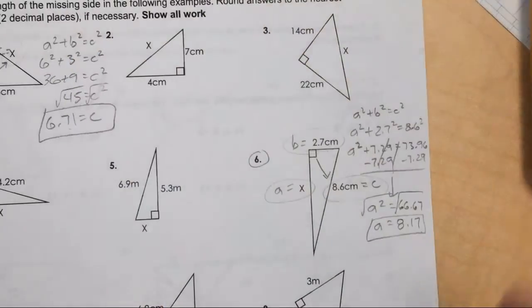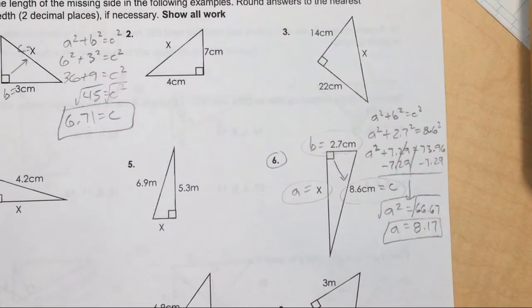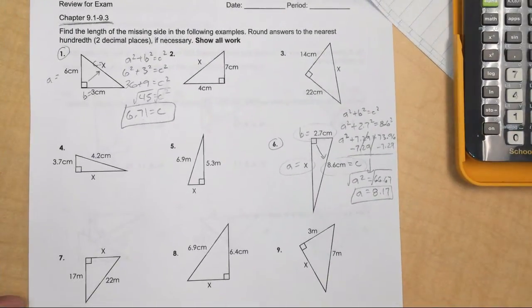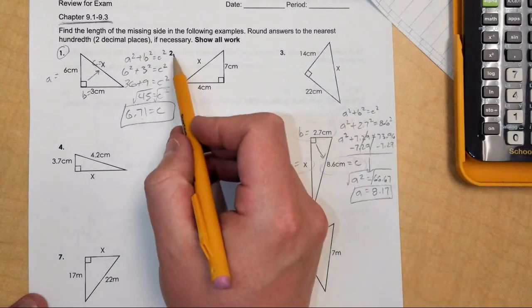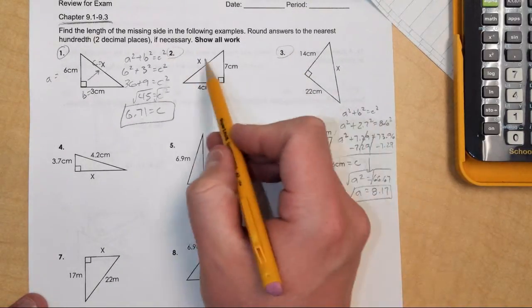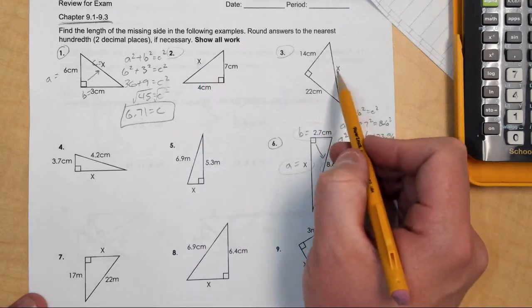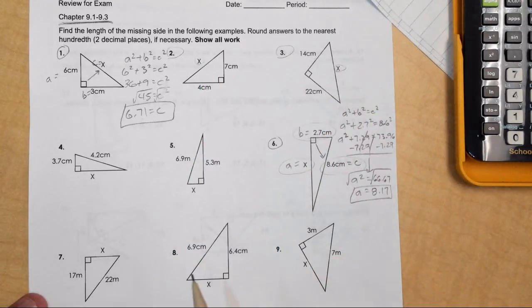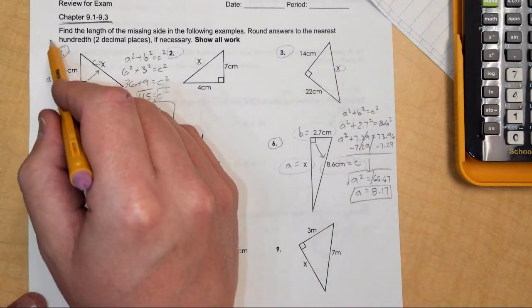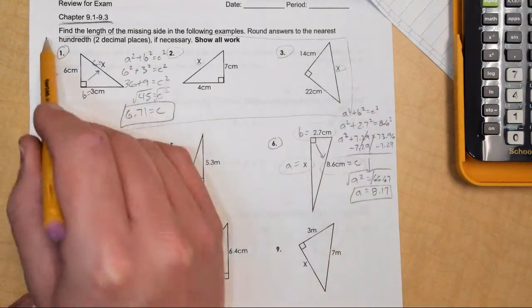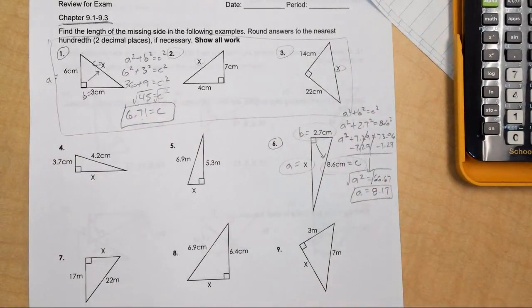The idea is I solved these 2 problems out of these 9 because in one of these we're solving for C and in one of these we're not solving for C. Notice on number 2 and number 3, we don't know what C is because it's the longest side. So 1, 2, and 3 are all going to be solved the same way, where we're going to be adding.